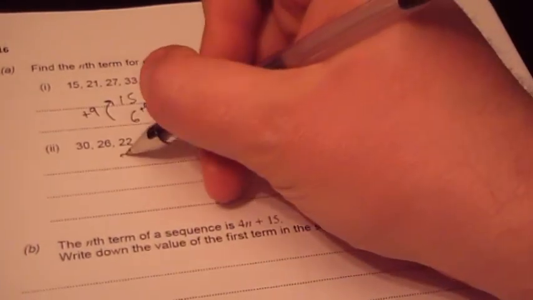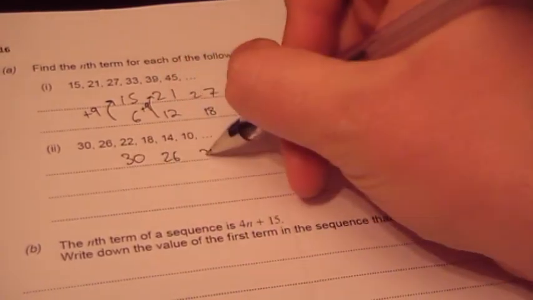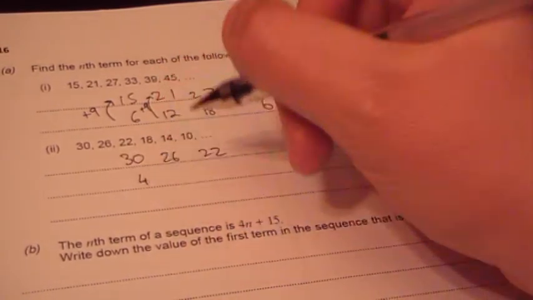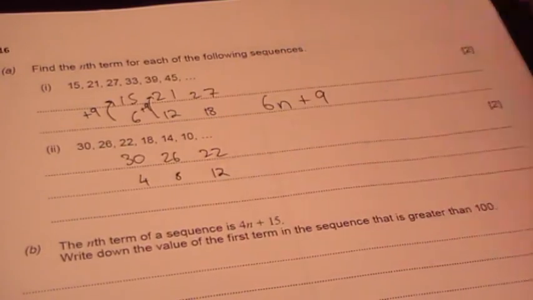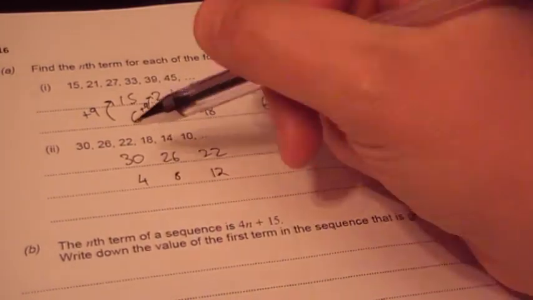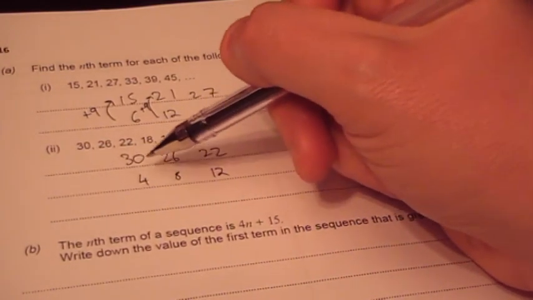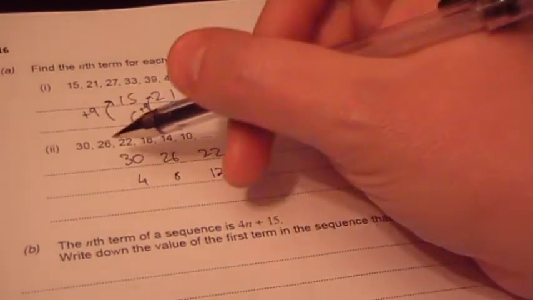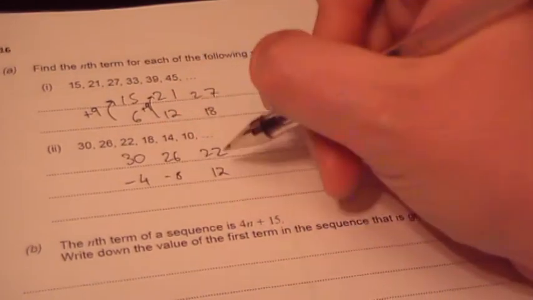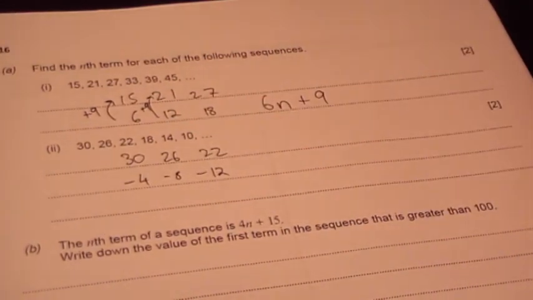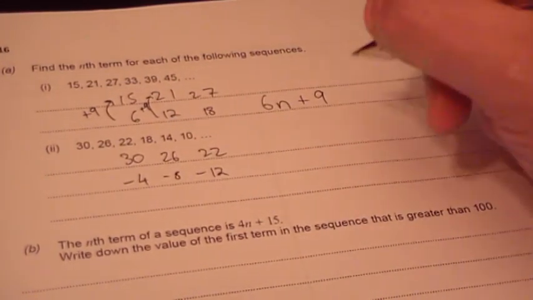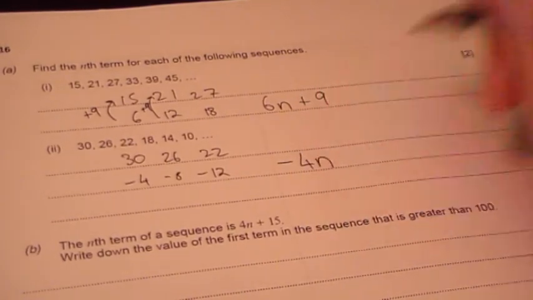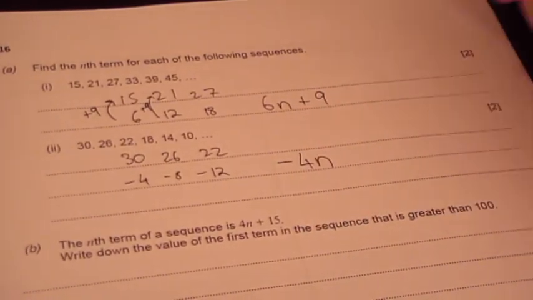The next one, 30, 26, 22, is going down by 4. And I write the 4 times table to start off with. But what I notice then is it's not the same number needed to get from the 4 to the 30 each time. Because this sequence is going down, I need to consider the negative multiples, minus 4, minus 8, minus 12, and I start my sequence with minus 4n.